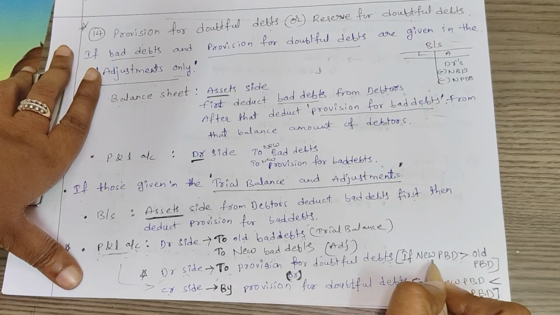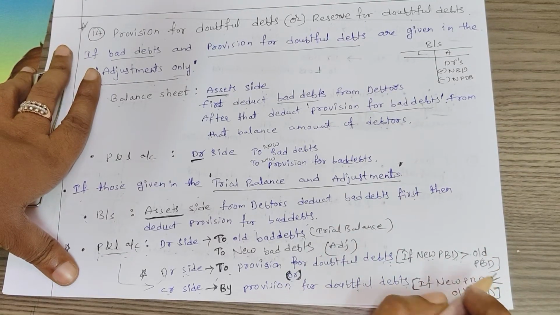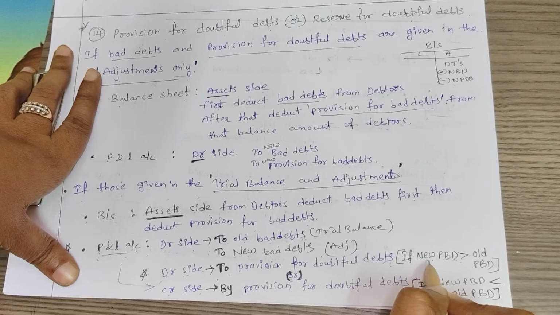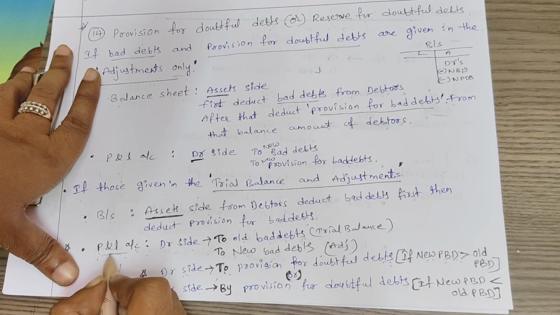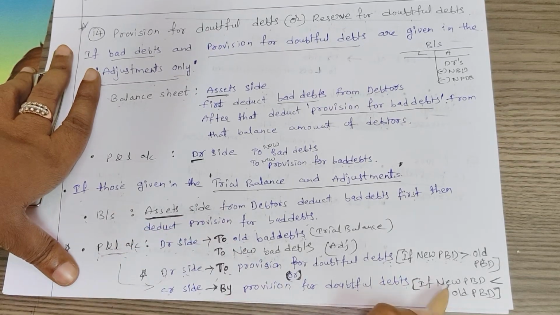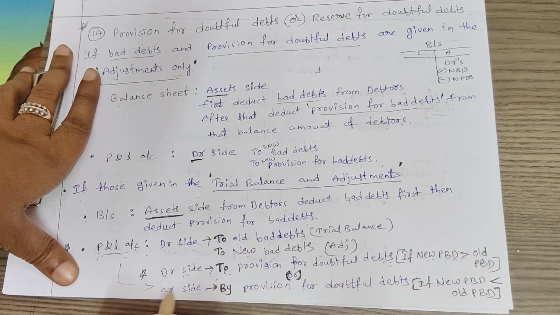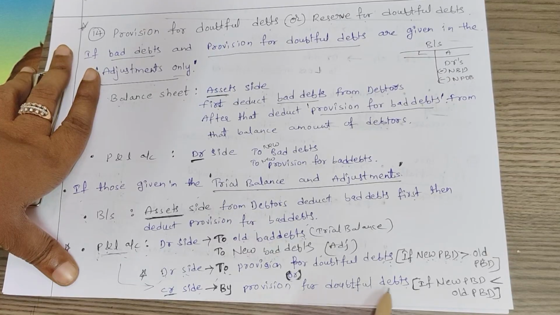New means in the adjustments, old means in the trial balance. If the provision for bad debts in the adjustments is greater than in the trial balance, that will be shown on the debit side of the profit and loss account. Otherwise, if new provision for bad debts is less than old provision for bad debts, that will be shown on the credit side of the profit and loss account by provision for doubtful debts.